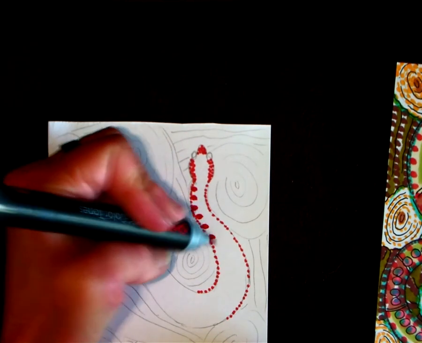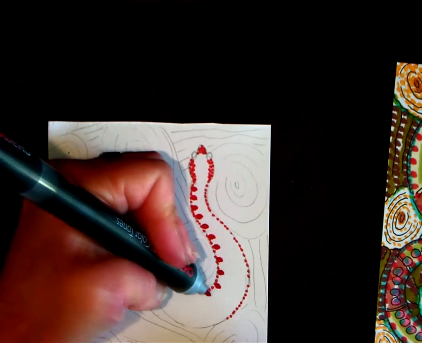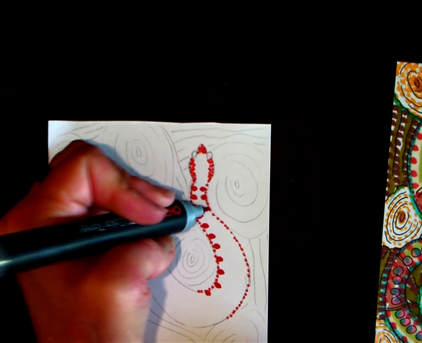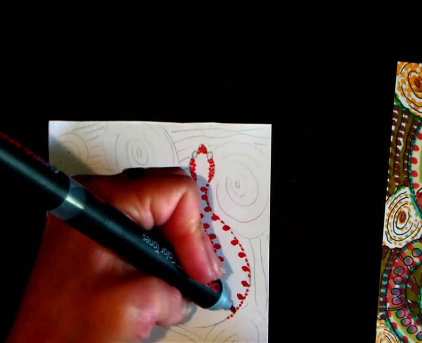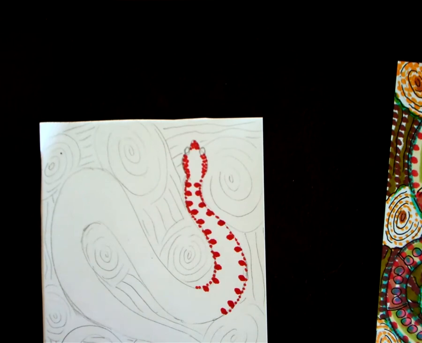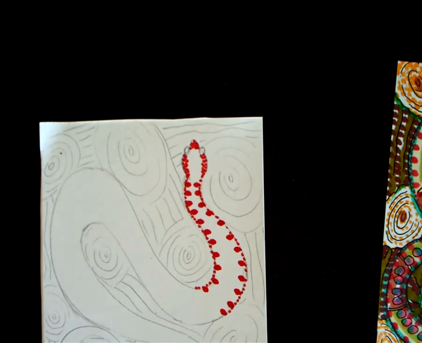And this creates a really fast, cool pattern. So I'm just going to do this in real fast and show you how I'm creating him. Then I'll go back in and do a section of the background. Okay, so I've got that going on. The next thing I'm going to do is switch my marker color.